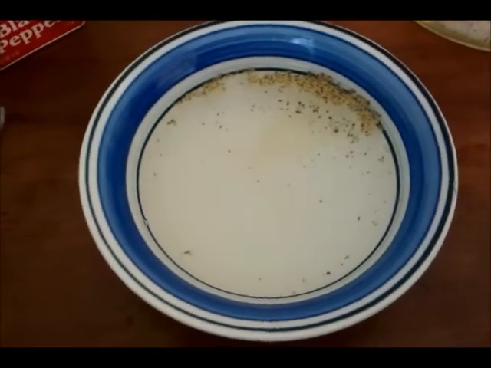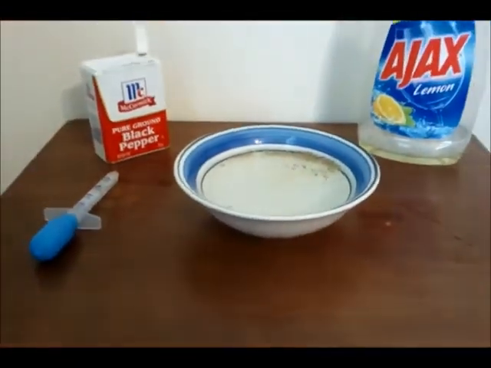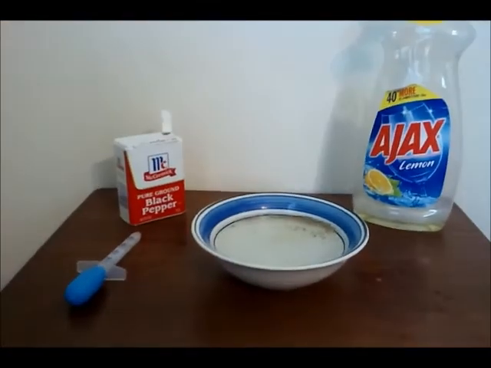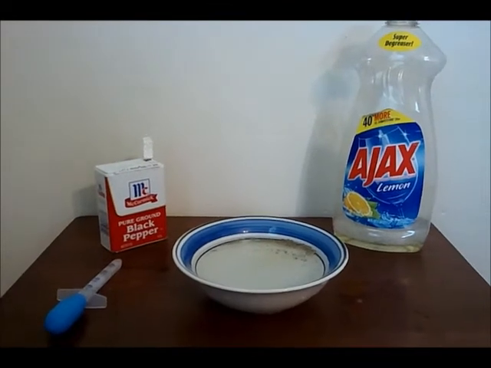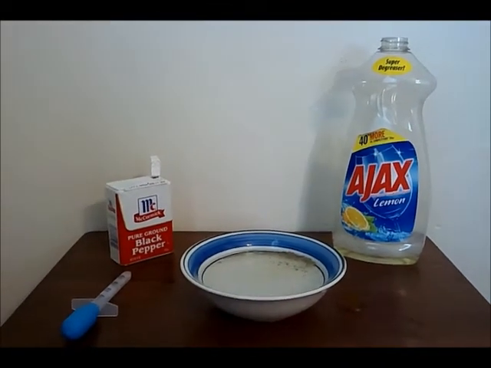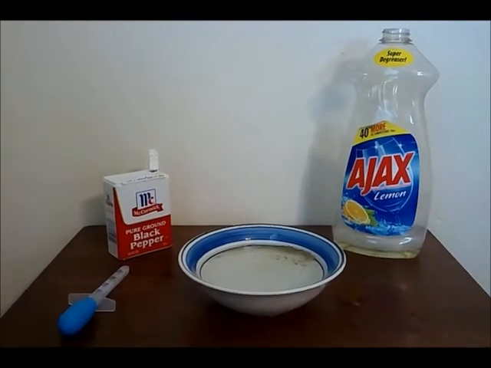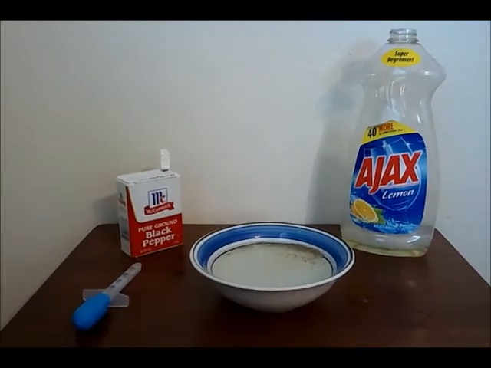This is an experiment that you can try at home using just some simple household objects. Again, if you have a dropper, a bowl of water, dish soap, and some pepper, you can see how the human body gets sick and then what the results are when we apply an antibiotic.